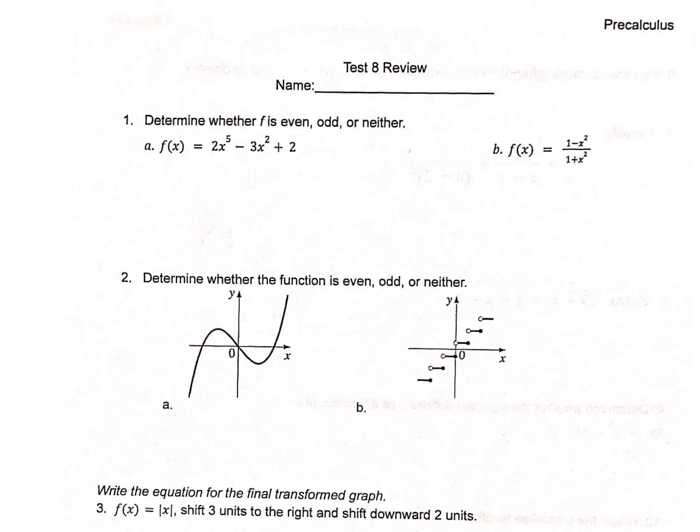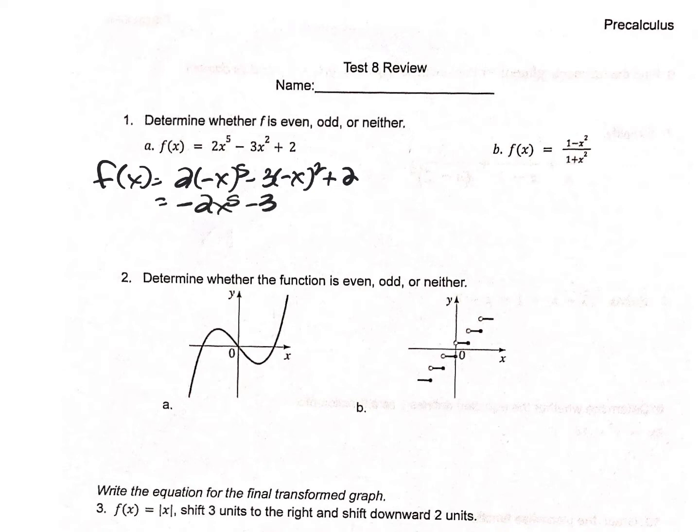Okay, so the first part says determine whether the function is even, odd, or neither. Remember to test if it's even. I'm going to plug in a negative x everywhere there's an x. Can you hear that clicking? I'm so sorry. All right, so if I do a negative x in an odd power, it stays negative. Even power, things are going to stay the same. It changes it back to positive. Plus 2, and because it's not exactly the same as I started with, or the exact opposite, it's not even. To check odd, you plug in a negative x and a negative y.